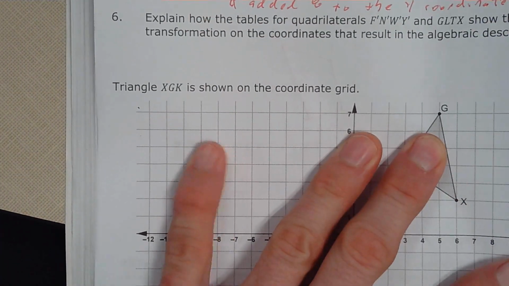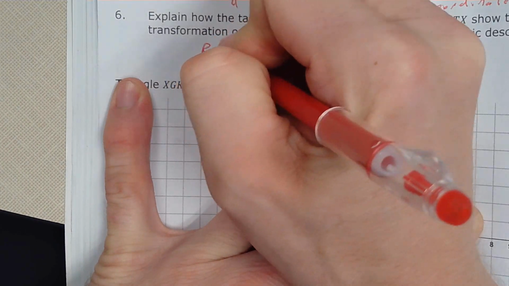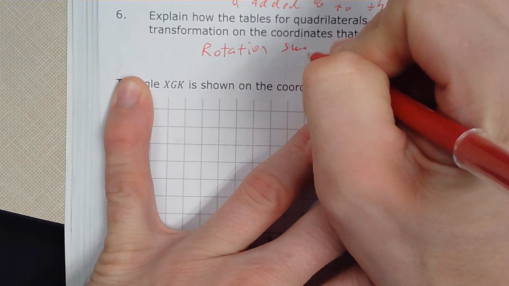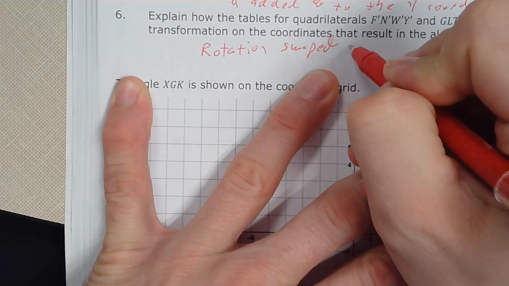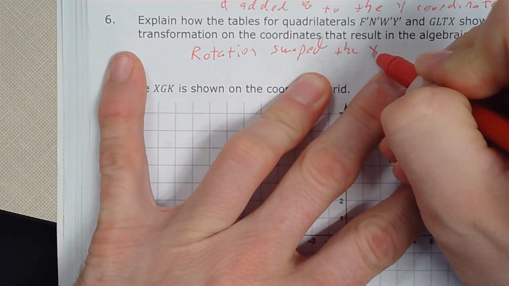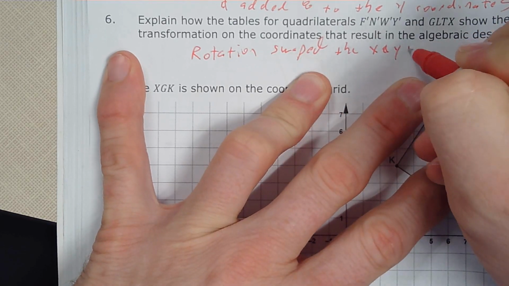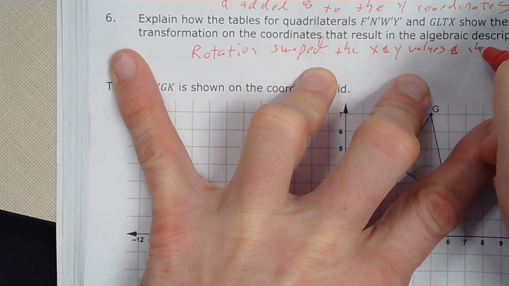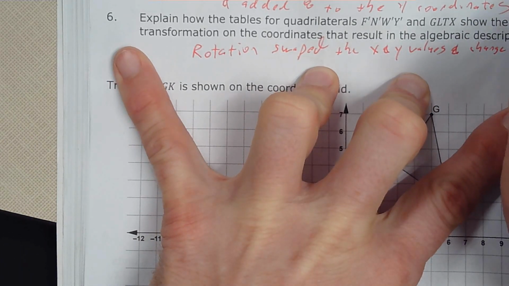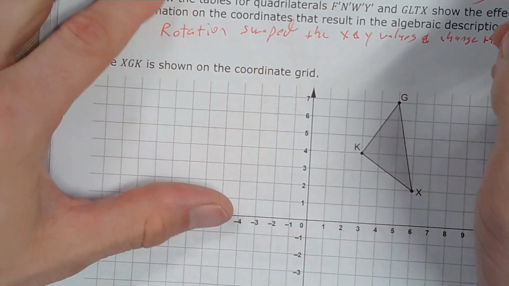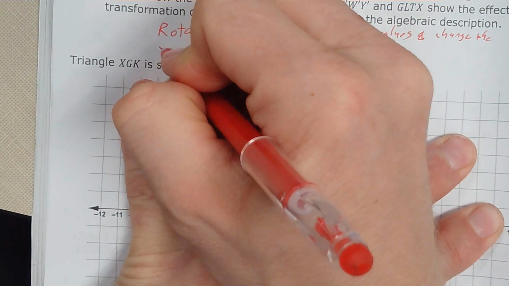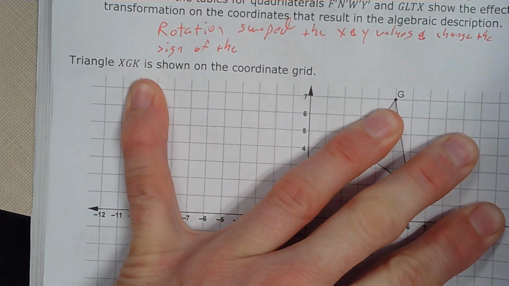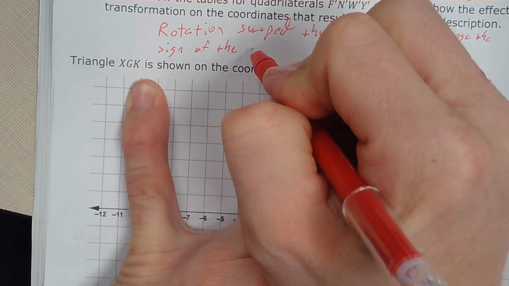So the rotation swapped the X and Y values and changed the sign of the image.